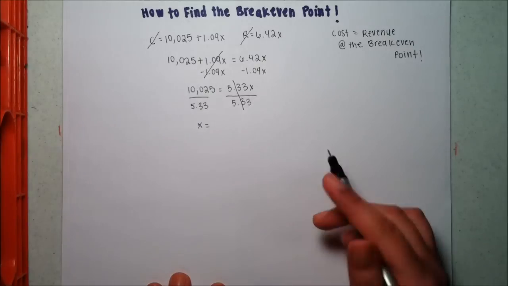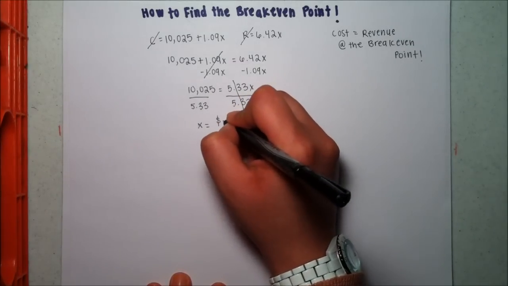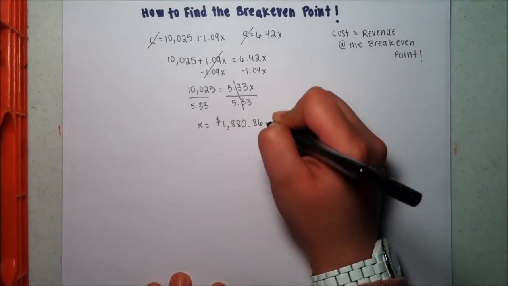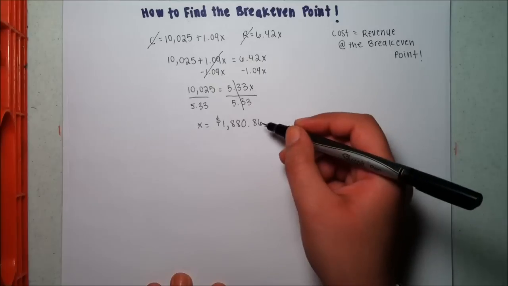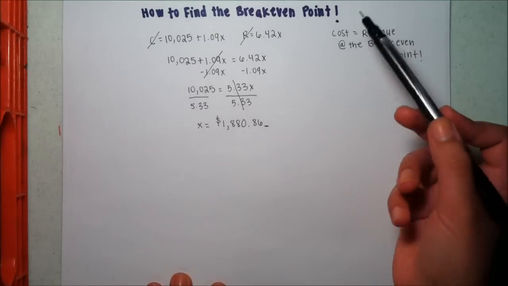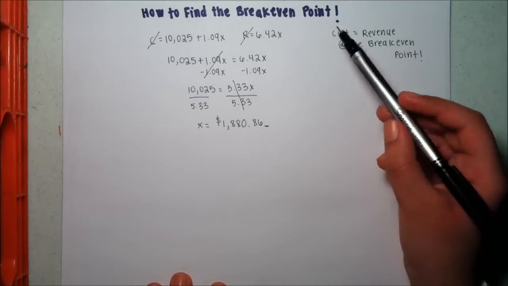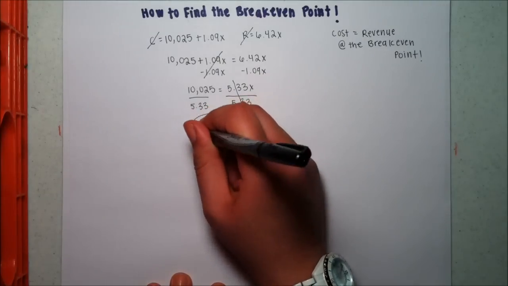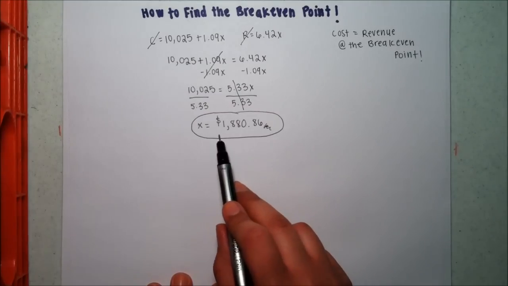10,025 divided by 5.33 is going to give you kind of a long number, and when you round it, this is going to be $1,880.86. I think the number after the 6 was a 3, which would mean that you don't round the 6 up, and it remains a 6. And don't forget about this dollar sign right here. It's really important, because when you're solving an equation and giving an answer in a word problem, you have to remember your label. The break-even point in this instance is a dollar amount, so you don't want to forget your dollar sign.